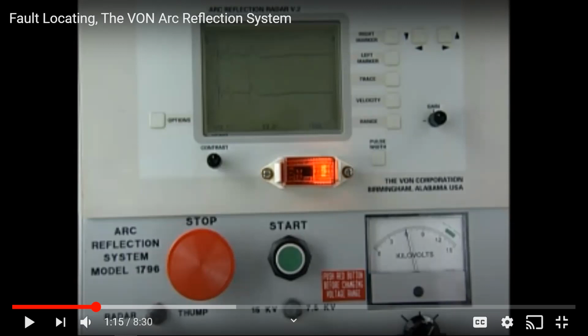Okay, so the Von Arc reflection system, as far as its operation right here, this is a really sophisticated piece of equipment, but surprisingly very easy to use. They are grossly expensive. We had one for each service center in Santee Cooper, and there were 4 service centers. They cost right around $32,000 a piece. But as far as their operation is concerned, for direct buried underground primary cable, they're priceless.